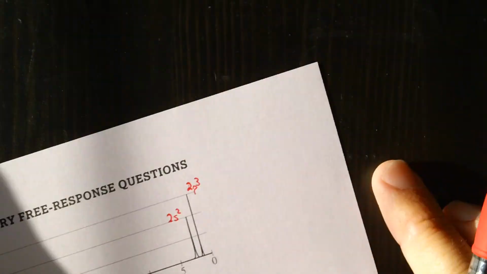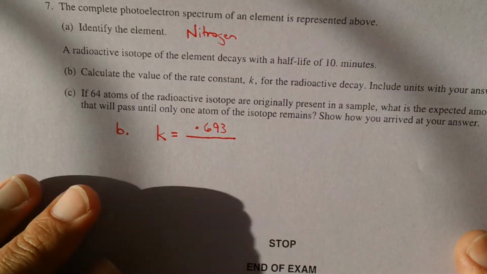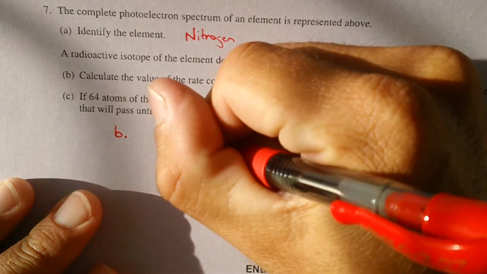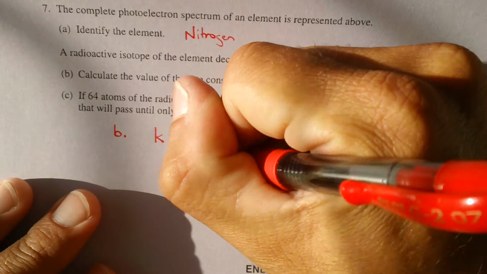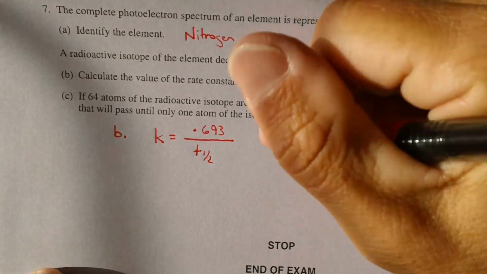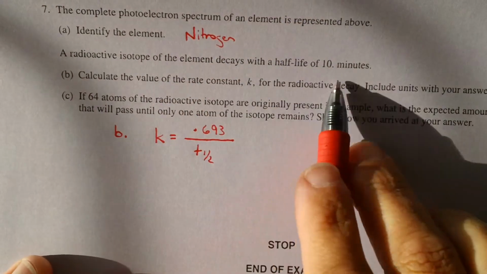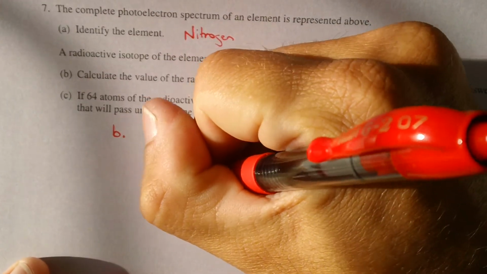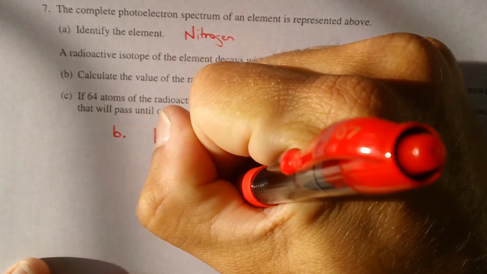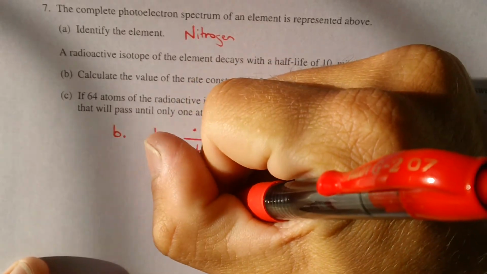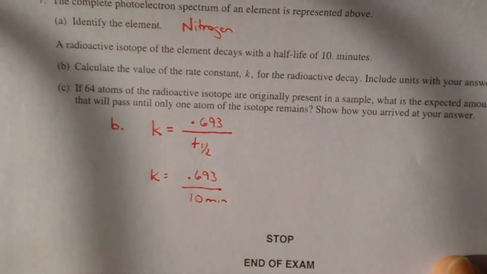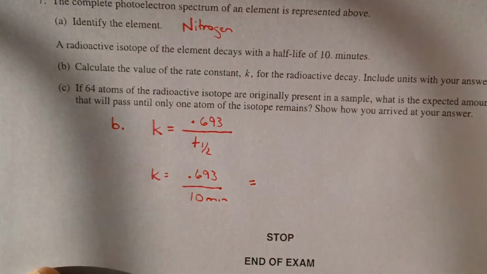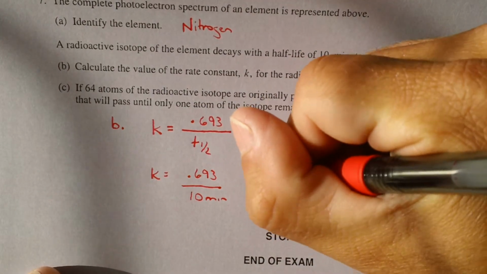So it looks this way. K equals 0.693 divided by the time for a half-life. And so they gave us the half-life of 10 minutes. So K is going to equal 0.693 divided by 10 minutes. And we can do that without a calculator. You need the answer, 0.0693.